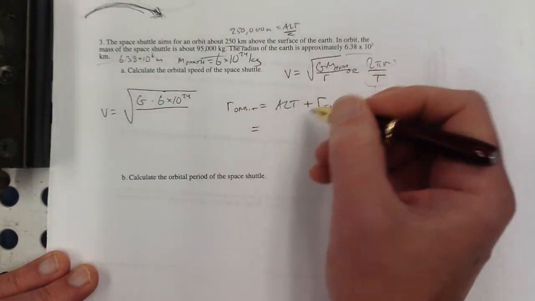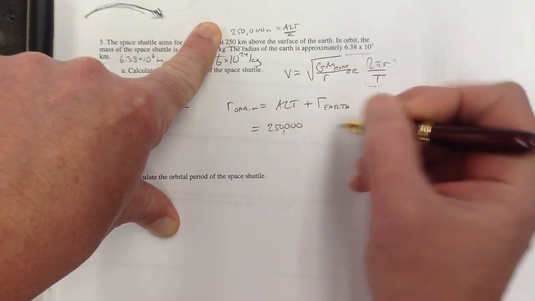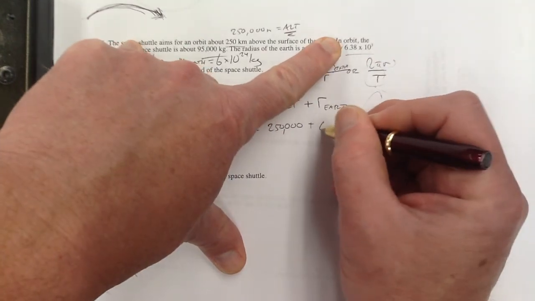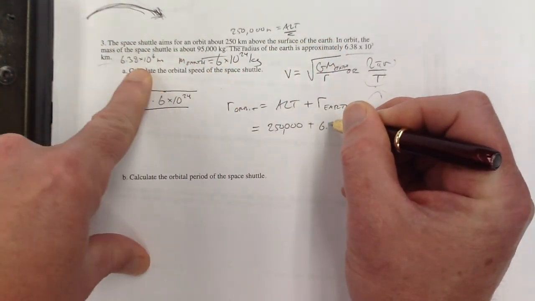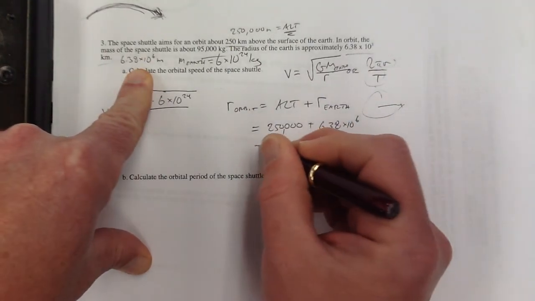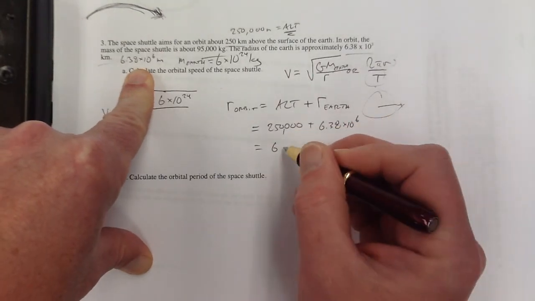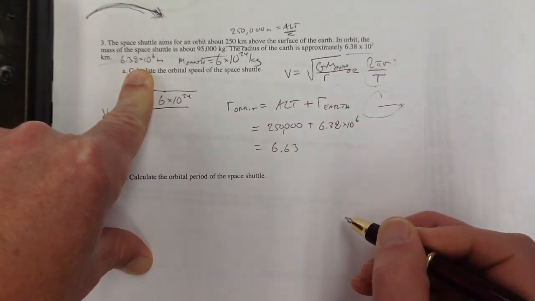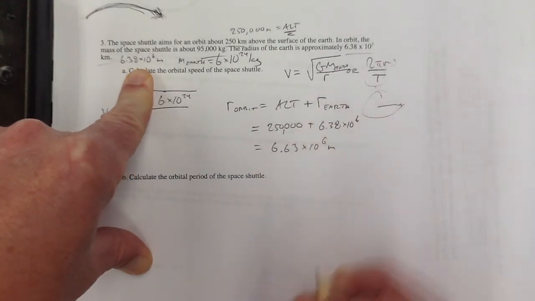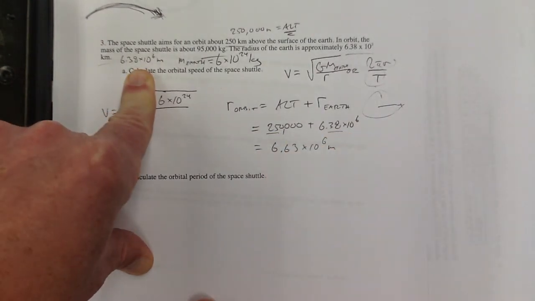Okay, so the altitude is 250,000, and the radius of the Earth is 6 point, there it is in the right units, times 10 to the 6. And that's going to be 6.63 times 10 to the 6 meters. The 25 falls on those decimal places there.